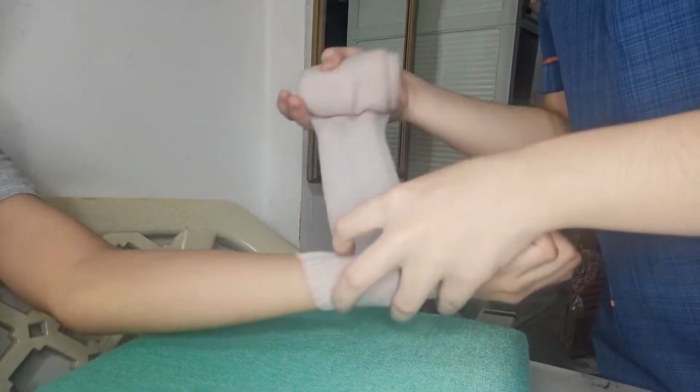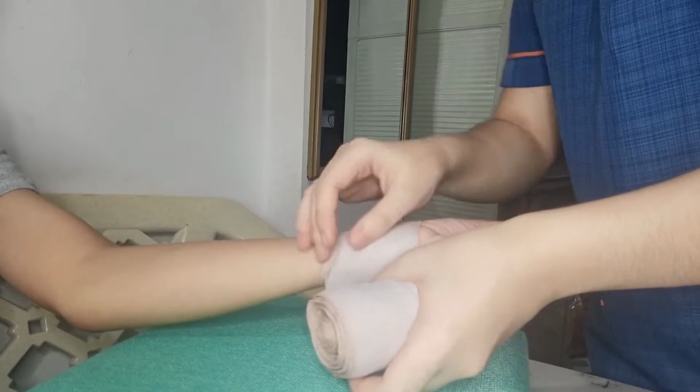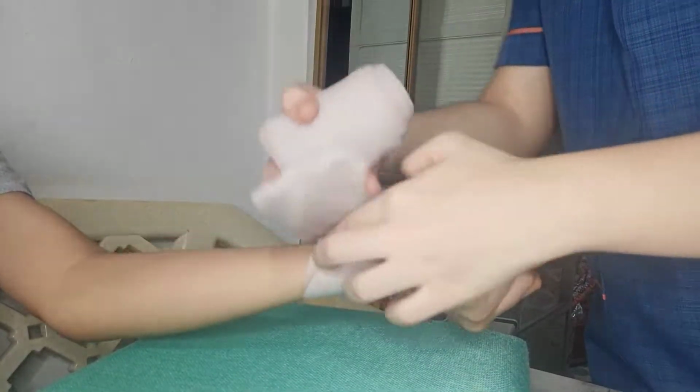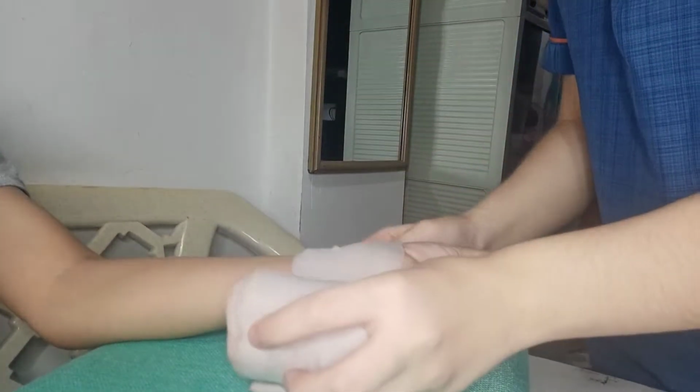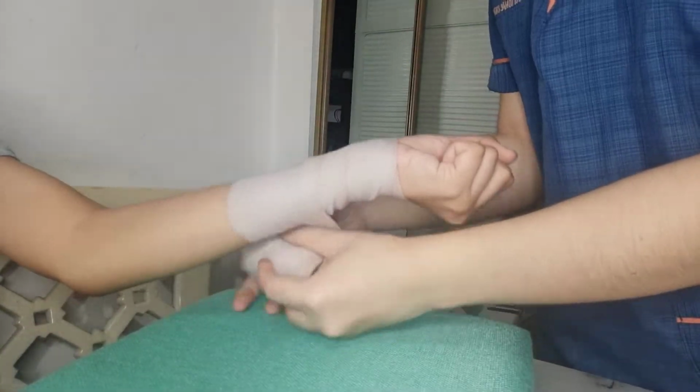Anchor the roller bandage at the wrist. Apply succeeding spiral turns up the forearm, with each turn overlapping one third of the preceding turn. Then terminate and secure just below the elbow.